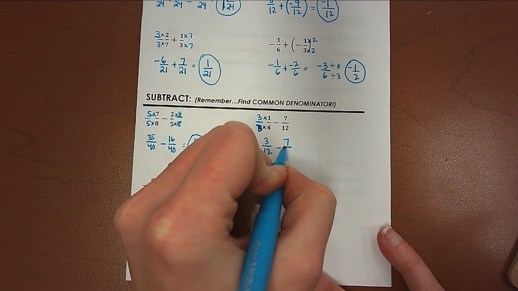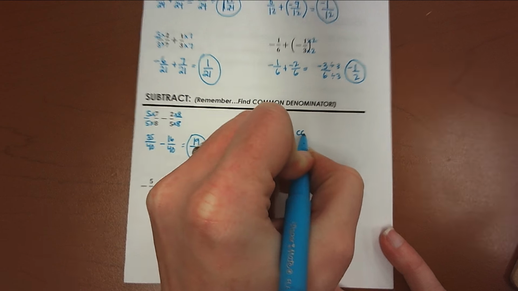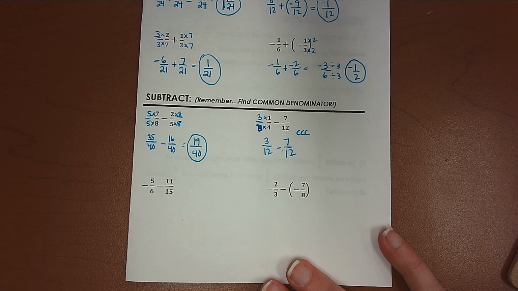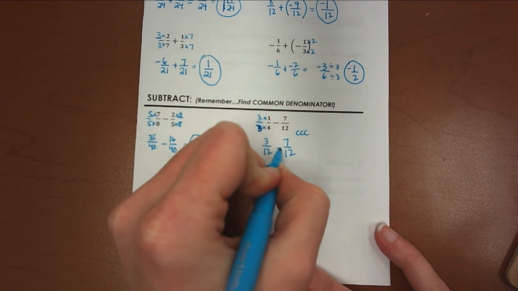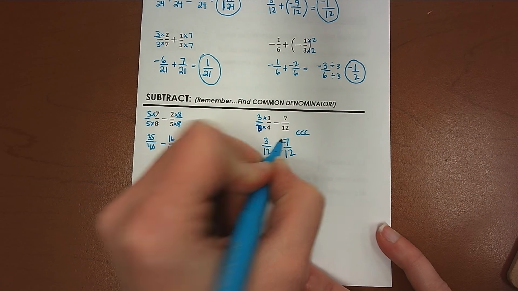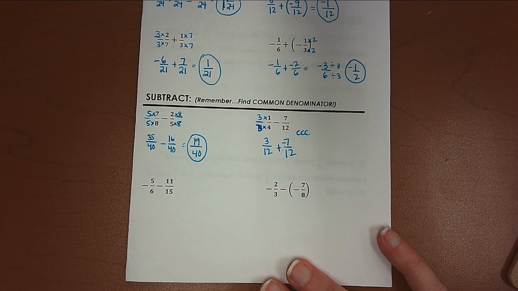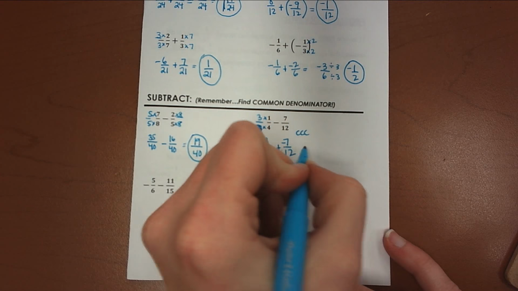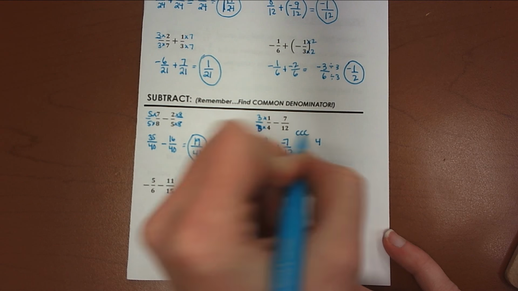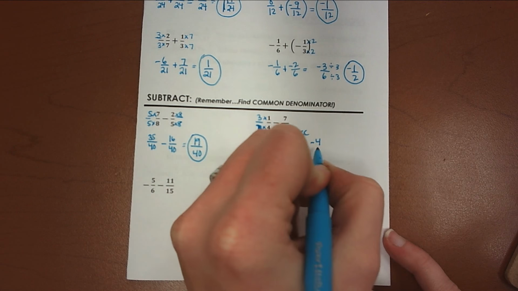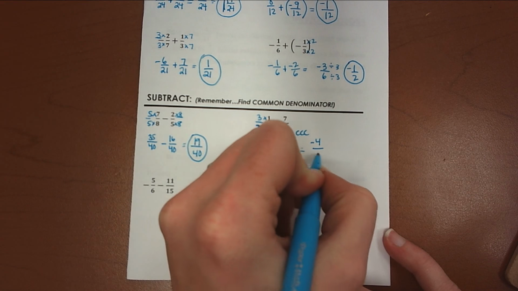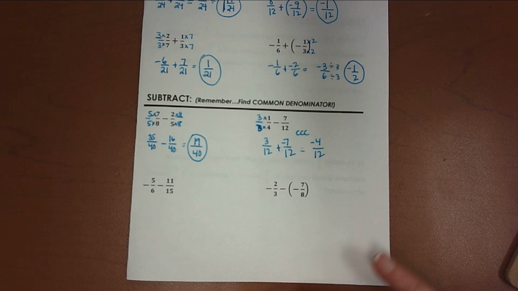Minus 7/12. Here I'm going to have to use copy, change, because I can't do 3 minus 7 without it. So 3, copy, change, and then change the next one to a negative. When signs are different, I subtract. 7 minus 3 is 4. Keep the sign of the higher number, which is 7, or negative 7, and then my denominator stays the same.